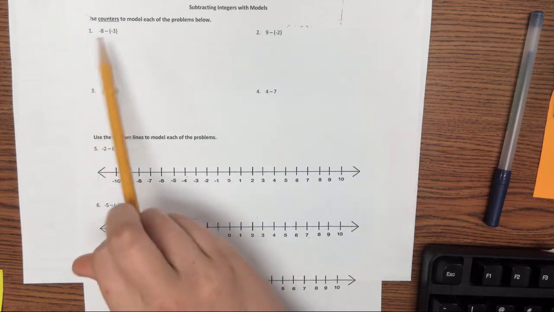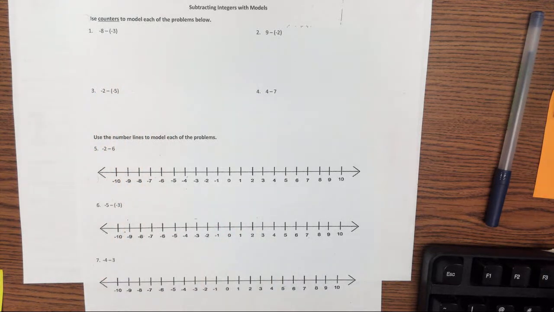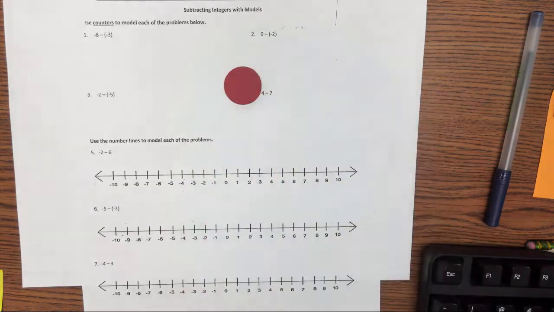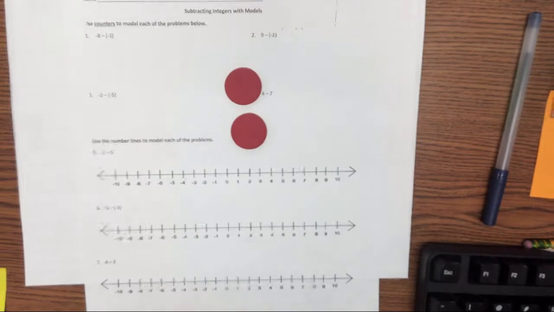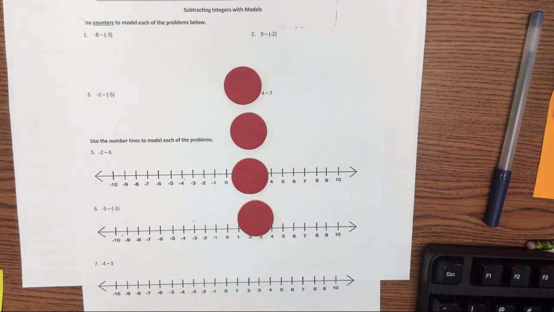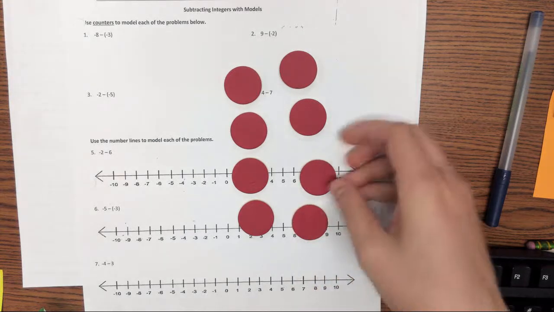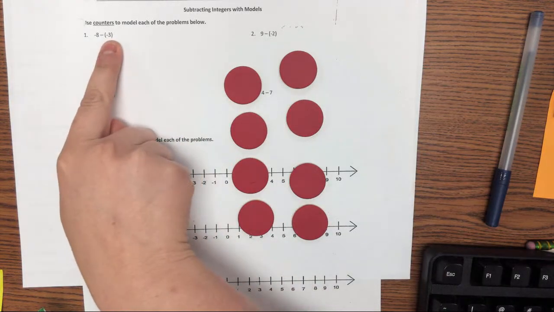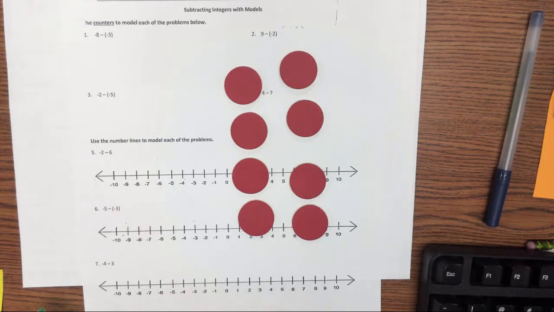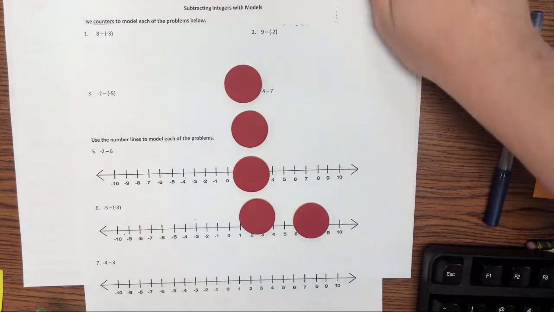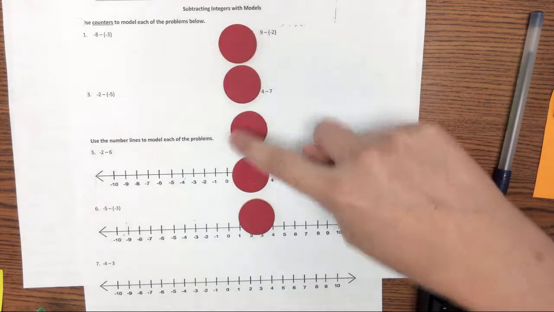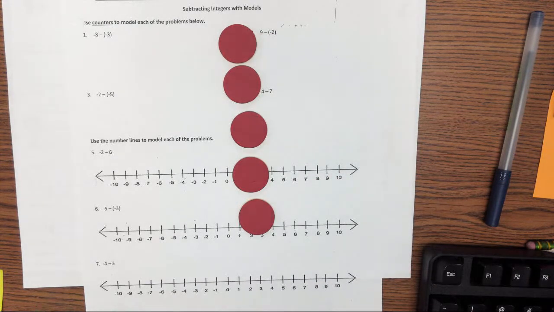So the number 1, -8 minus -3. I'm going to put -8 counters on the table. So I got 1, 2, 3, 4, 5, 6, 7, 8. And it says take away 3 negatives. Do I have 3 negatives to take away? Yes, I do. So I'm going to take away the 3 negatives, and I'm left with 1, 2, 3, 4, 5 negatives.